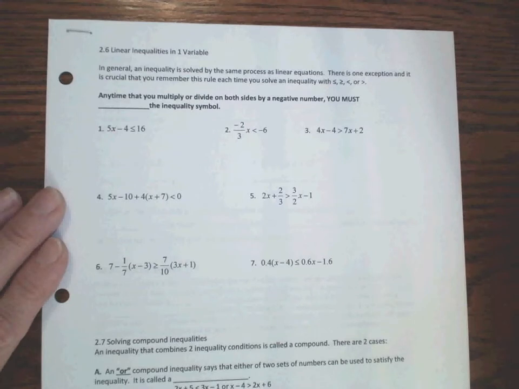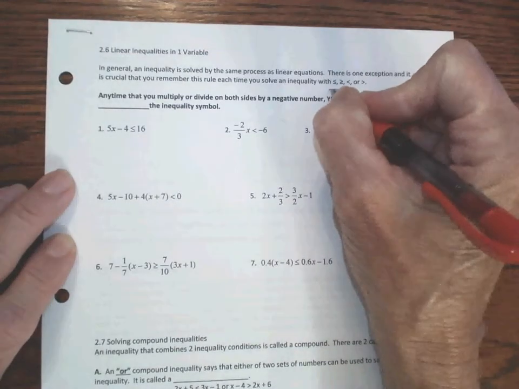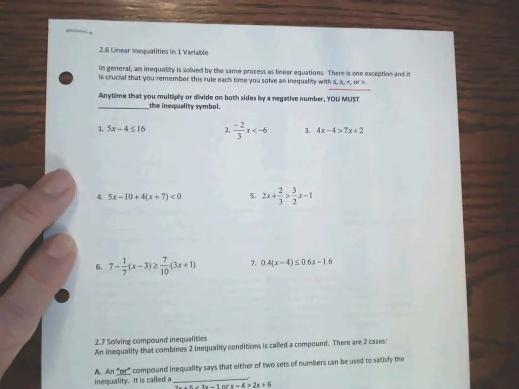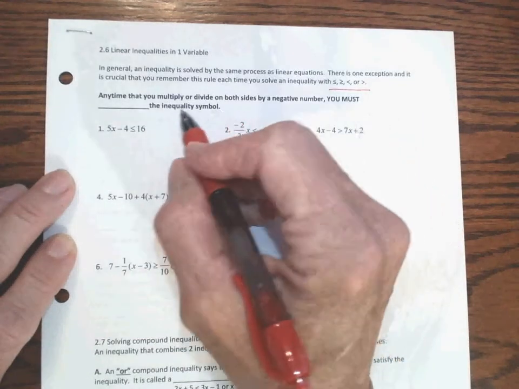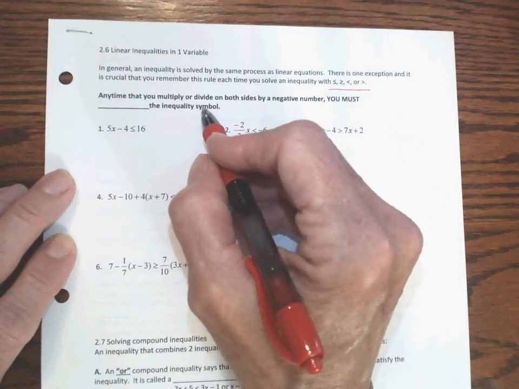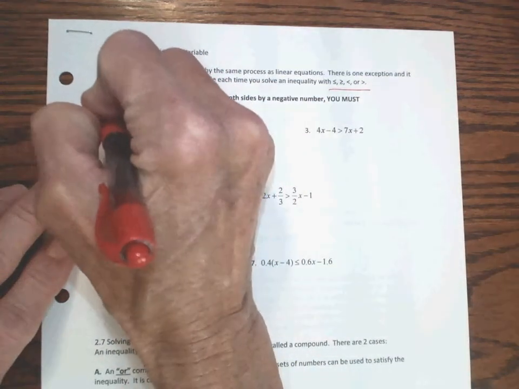And in general, an inequality is solved by the same process as a linear equation, the things we just got through doing. There's one exception, and it's crucial that you remember it every time. And the rule is that when you solve an inequality, and an inequality is going to have one of these symbols on it, if you multiply or divide on both sides with a negative number, then you must switch the inequality around.